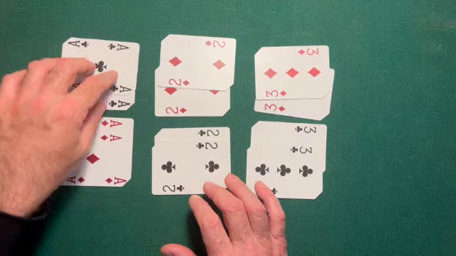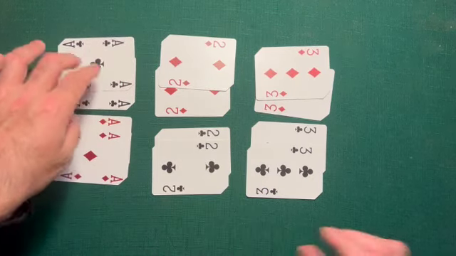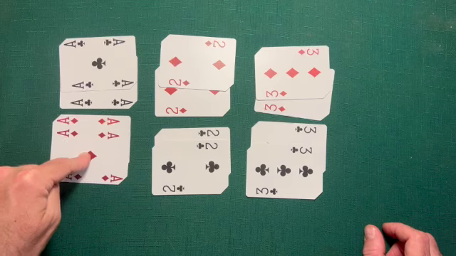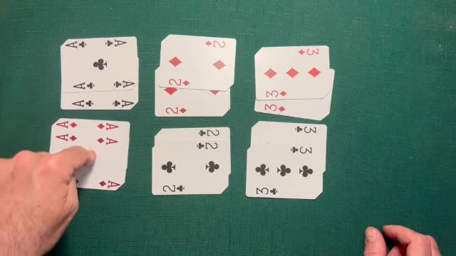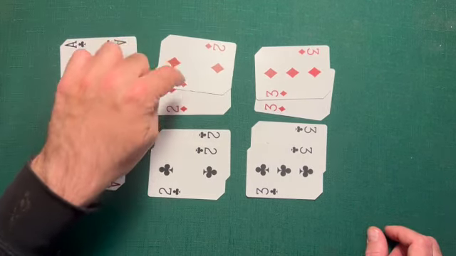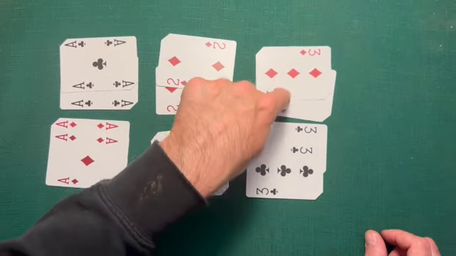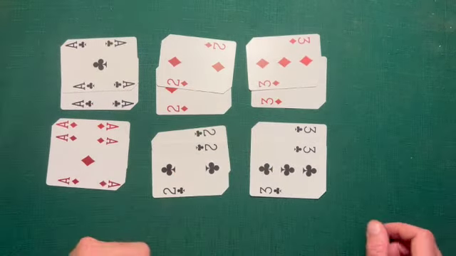And you can see that for the aces, I put the club up and the diamond down. Club up, diamond down. For the 2 position, I said, okay, well this time let's put diamond up and club down. And for the 3s, I did the same thing. Diamond up, club down.